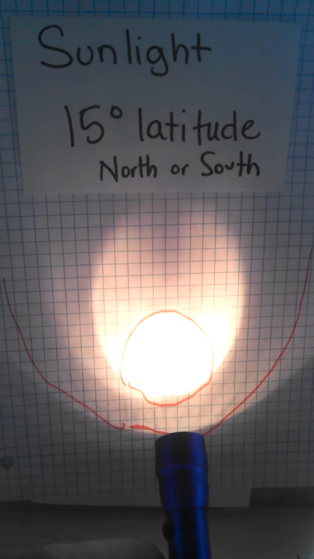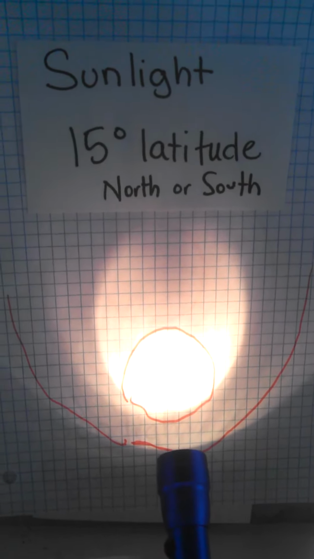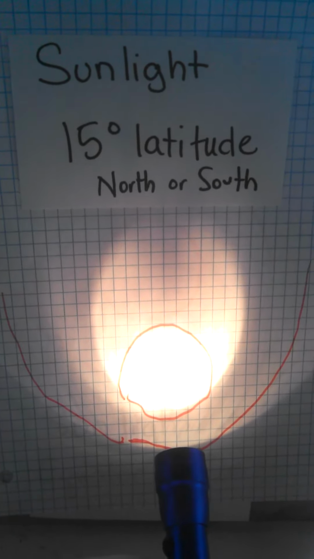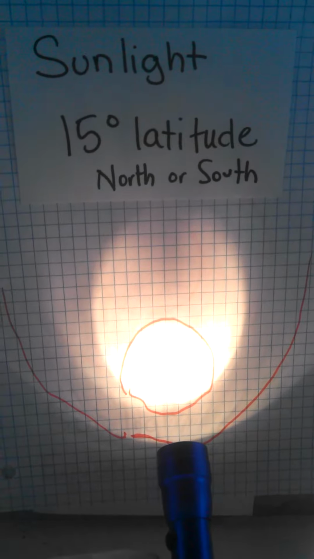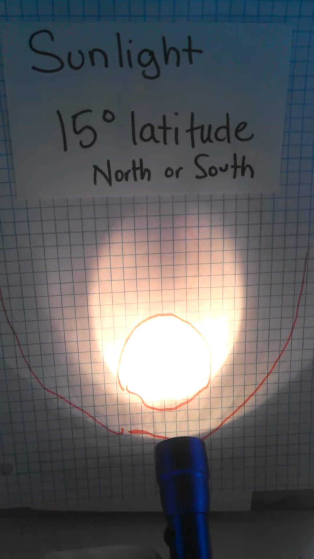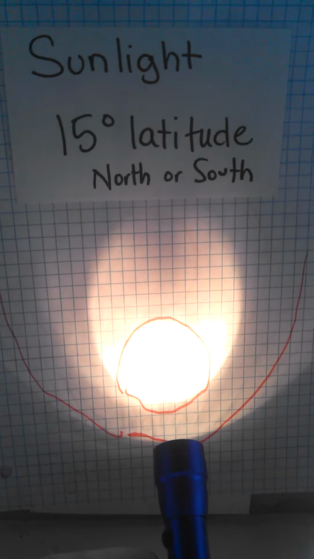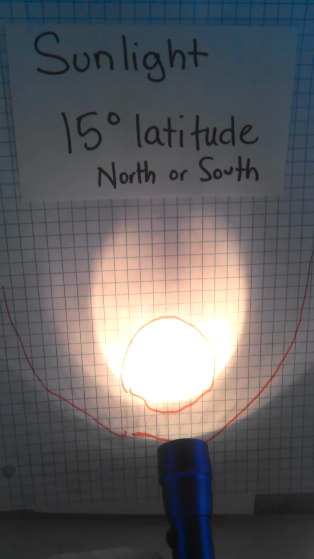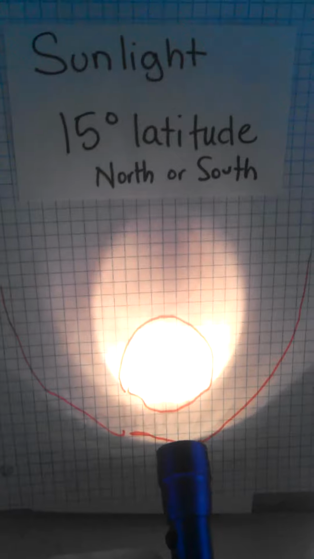We could also, after using a pencil or a marker to draw where the sunlight is actually hitting, then count the number of squares on this grid paper to see what the difference is between 0 degrees latitude, north or south, and at the equator.